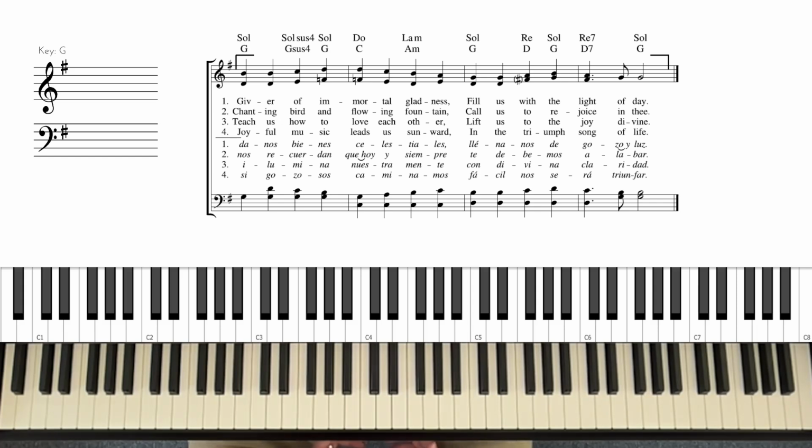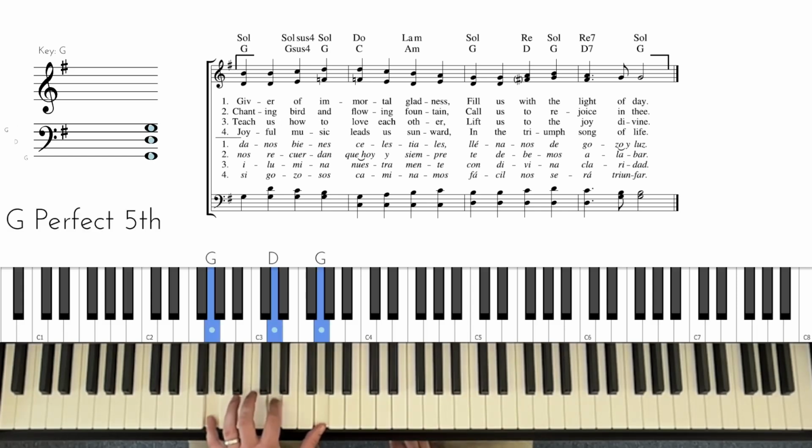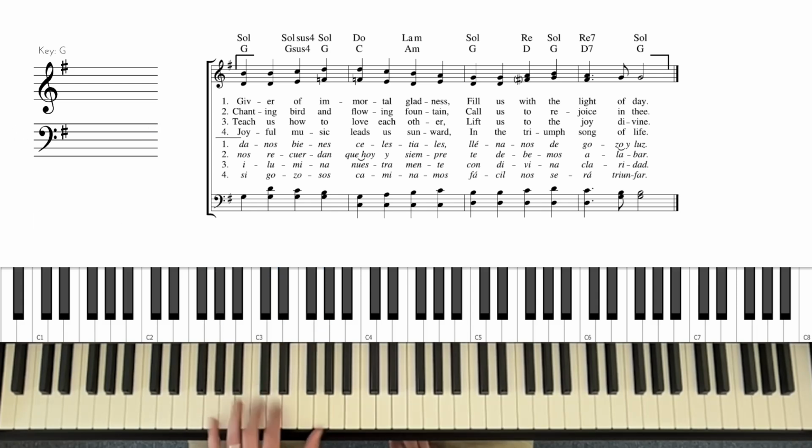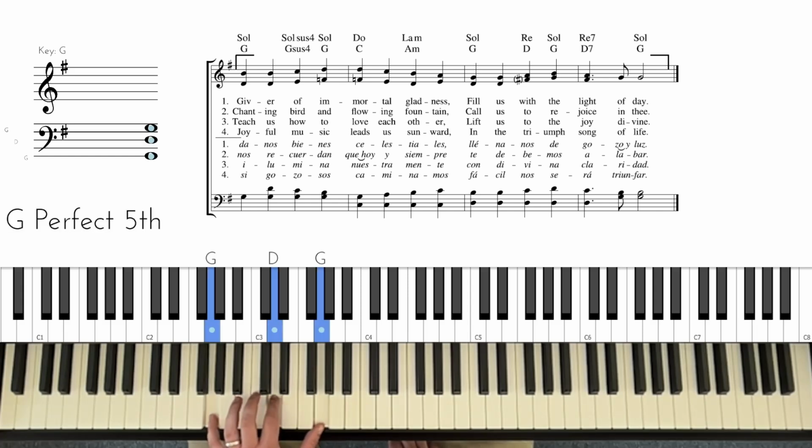So the first chord says it's a G, and in my left hand I can just play the G octave, or I can add that D in there, the fifth, or I can play it as an arpeggio. All right, and then it's going to move to C. So if you want to move from G in your left hand to C, I can keep my thumb in the same spot and then just move from that octave to playing the C in my middle finger.